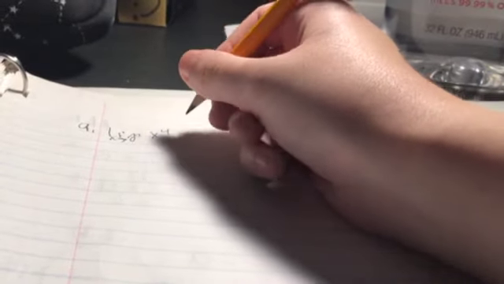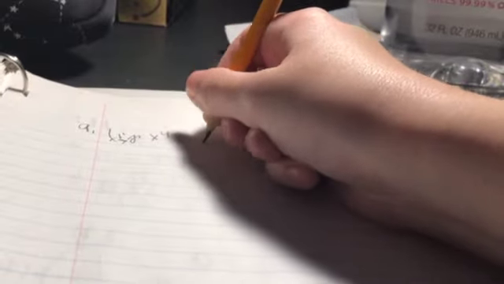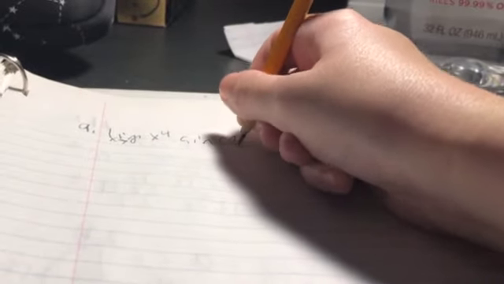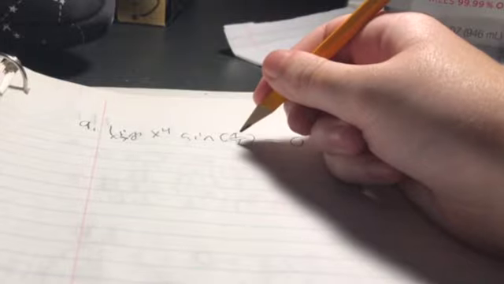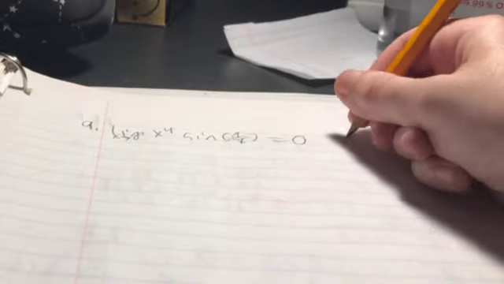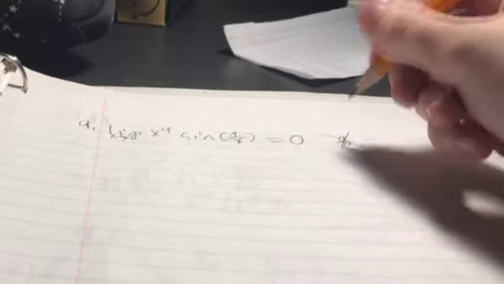Anyway, so we know that the limit as x approaches 0 of x to the 4th times sine of 1 over x, we're supposed to prove that equals 0. Now, we can't just plug 0 into this to solve it, because we can't take sine of 1 over 0, since that's indeterminate. So doing that would be wrong.